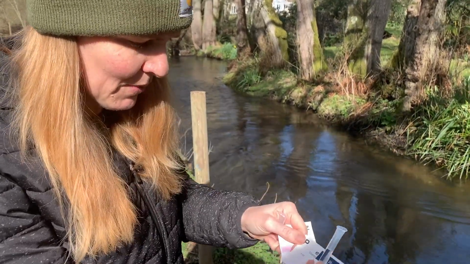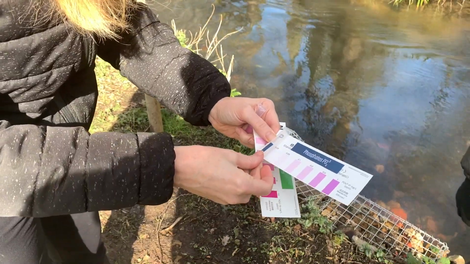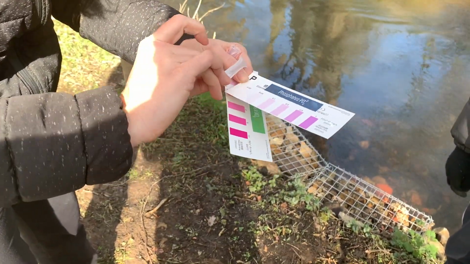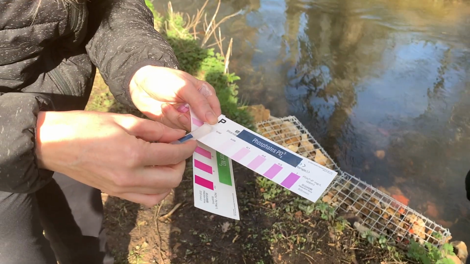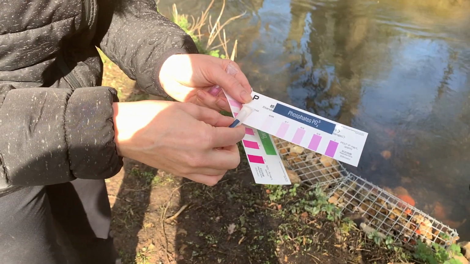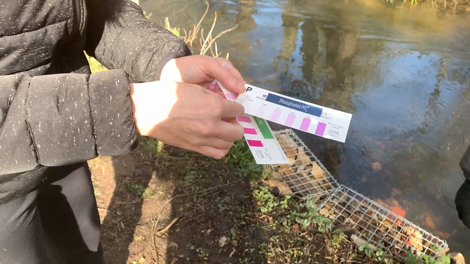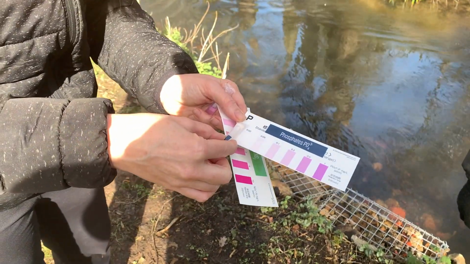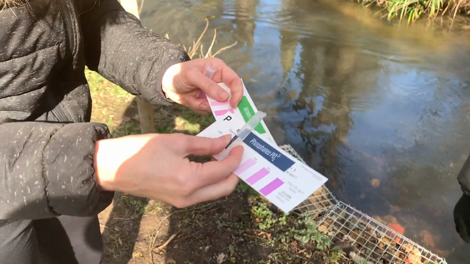So you can see here, I like to do it in the shade. I think it's a bit easier. Our phosphorus levels here in Liphook are pretty low. I would even say that they're 0. So we record 0.00 as that result.